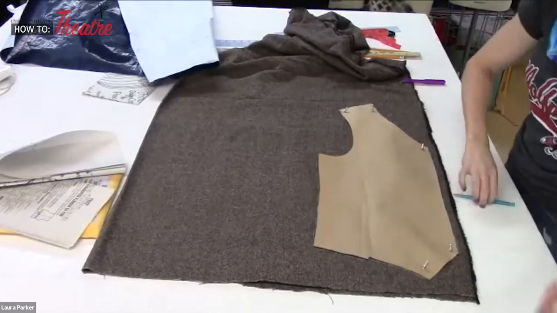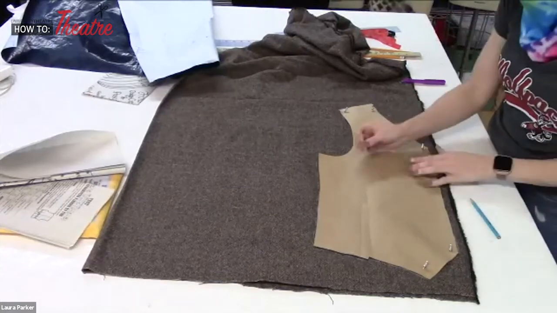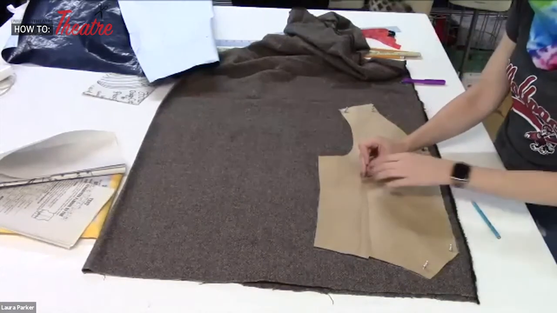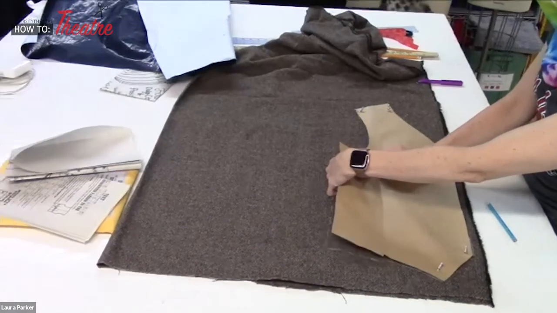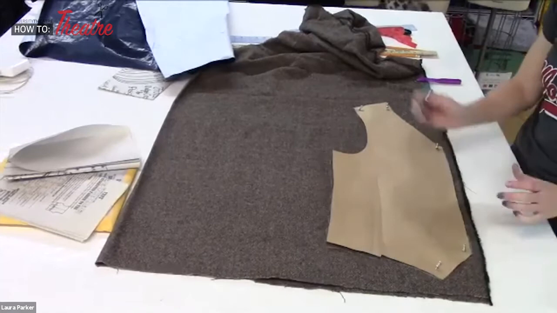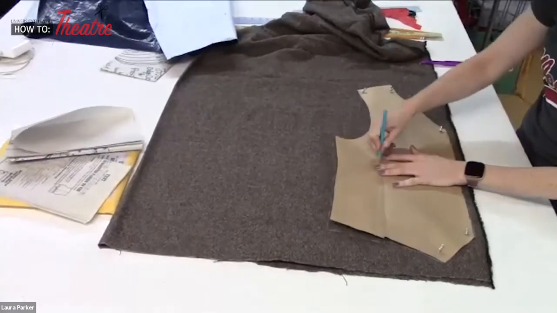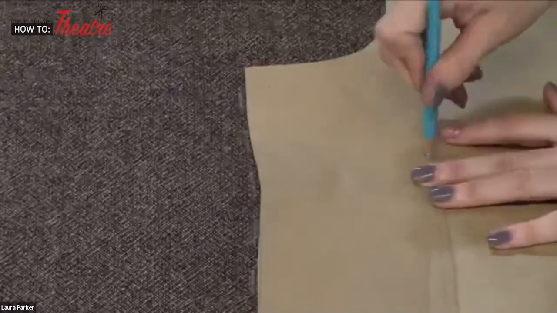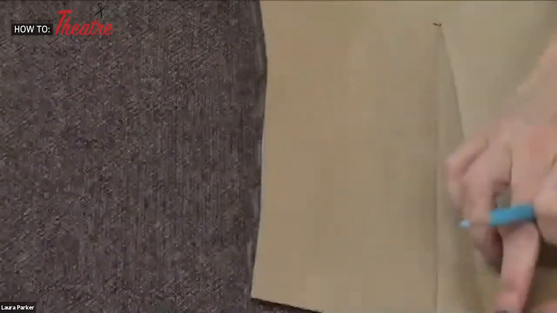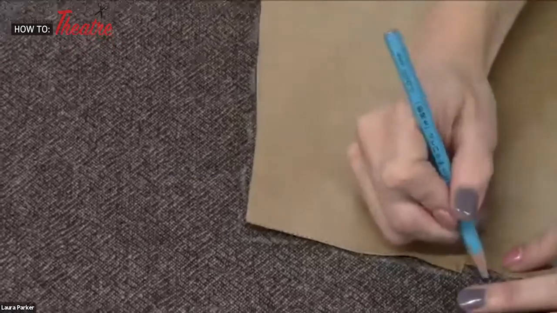Another little trick that you can do is you can take a pin. You want to create a little hole right there at the top of your dart. Stick your pencil through the hole and mark that point of the dart, like so. And then here we can see the bottom edges of that triangle.